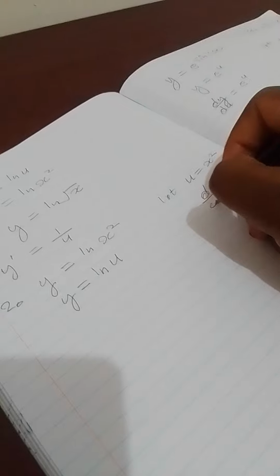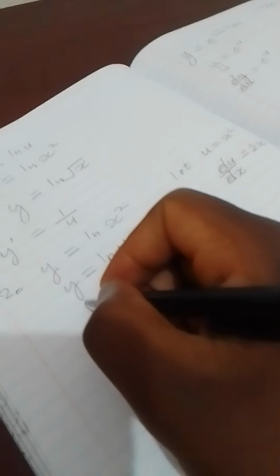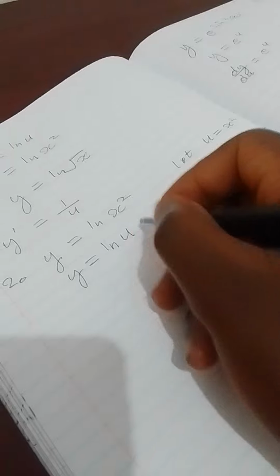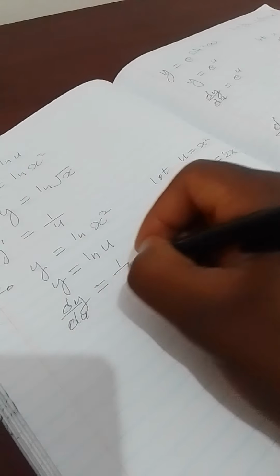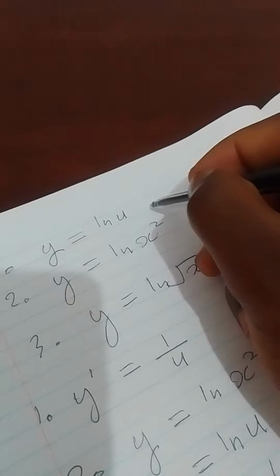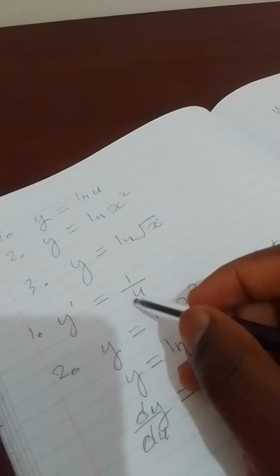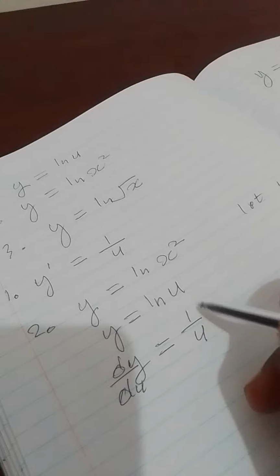It's du over dx is equal to 2x. And then I have to find the derivative of y with respect to u. Dy over du is equal to 1 over u. Remember, the derivative for ln u is equal to 1 over u.